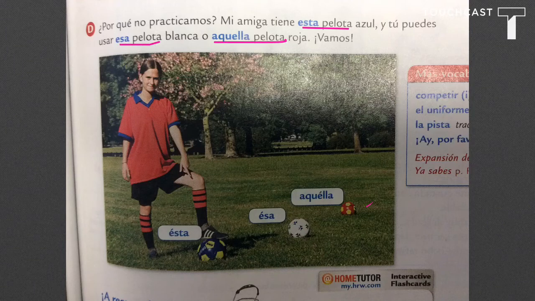So we have 3 different soccer balls that are mentioned. Here, up at the top, you see esta pelota, esa pelota, or aquella. The noun accompanies it, and all of those agree in gender and number. Down at the bottom, you see, excuse me, just esta, esa, and aquella. Esta is the one that is close to, but it's still referring to the ball, so it agrees in gender and in number, feminine and singular.